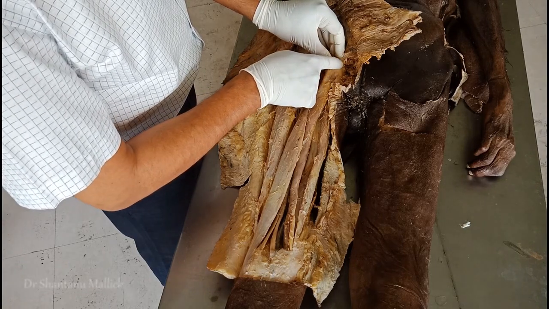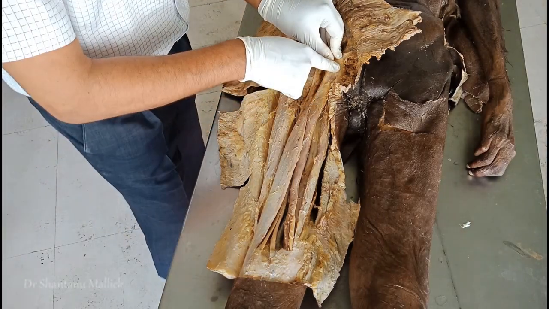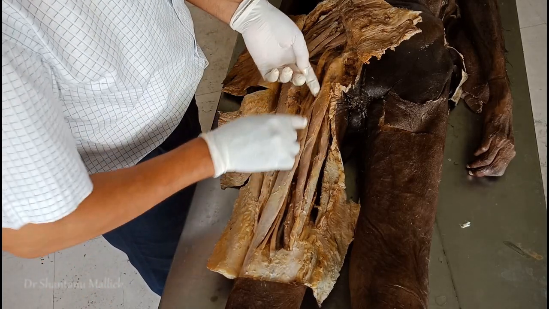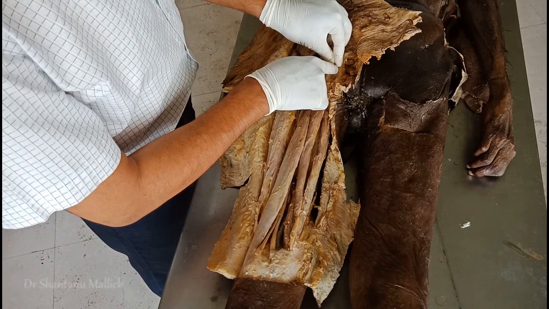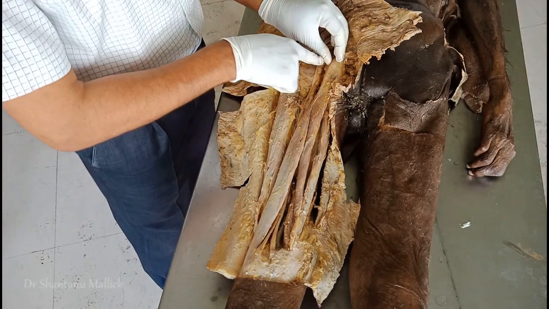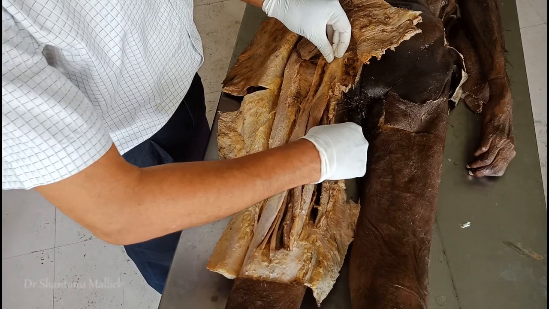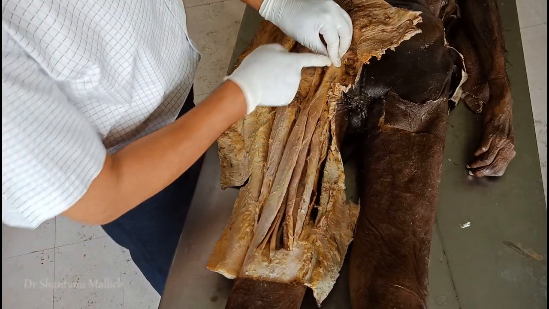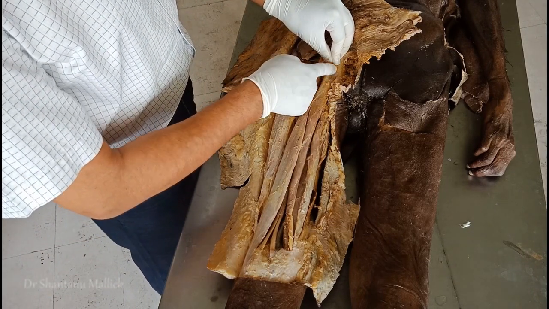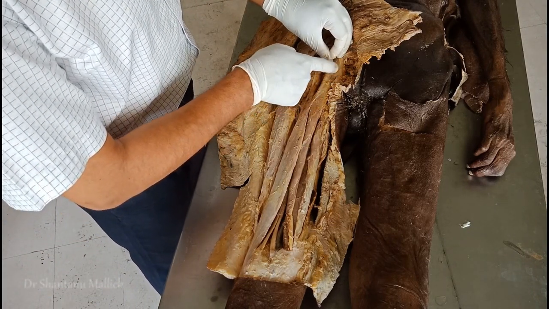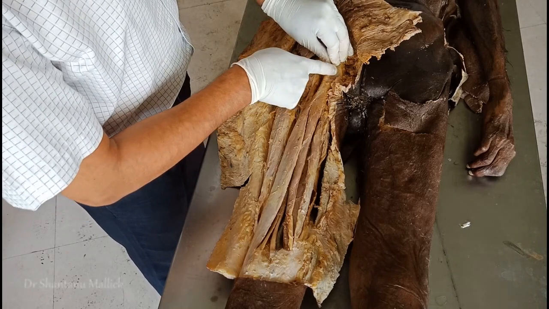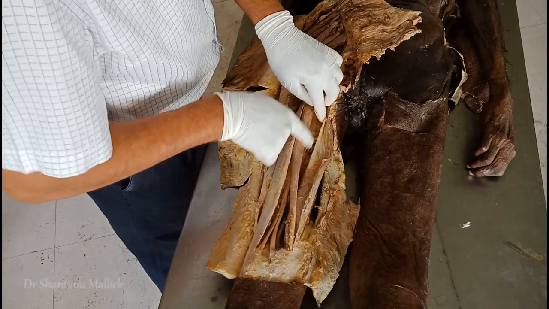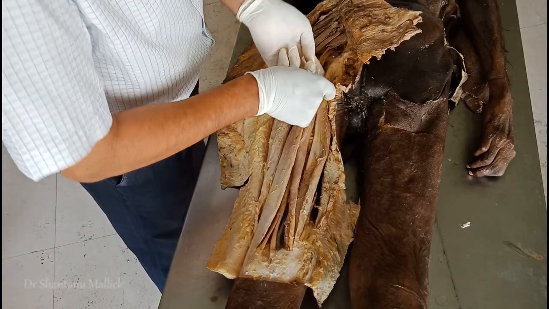In the lower medial part, the conjoint tendon of semitendinosus and long head of biceps originates, and in the upper lateral part the semimembranosus originates. The lower triangular part is again divided into medial and lateral parts. In the medial part we see fibrofatty tissue, and in the lateral part the ischial part of the adductor magnus originates.